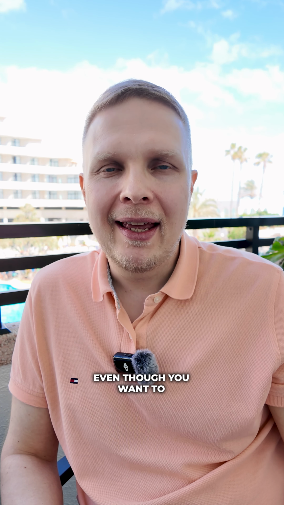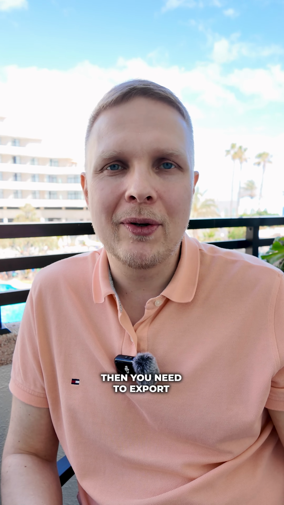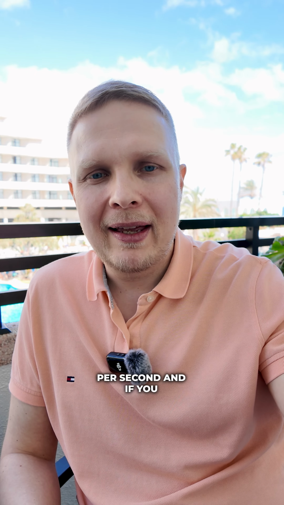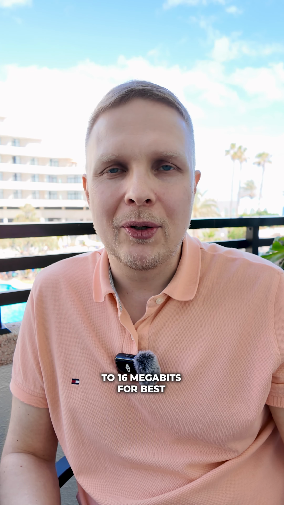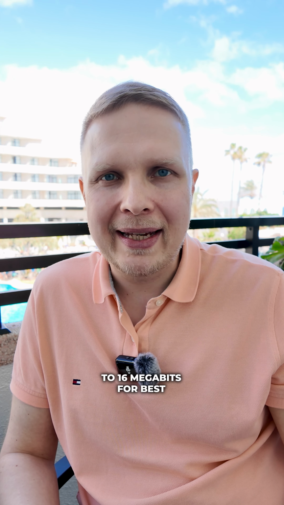And when you export your video, for example Instagram Reels, even though you want to film at 4K at 30 frames per second, then you need to export at 1080p and 30 frames per second. And if you are using a video editor where you can select the bitrate, you should select about 8 to 16 megabits for best clarity and use H.264 codec for most compatibility.